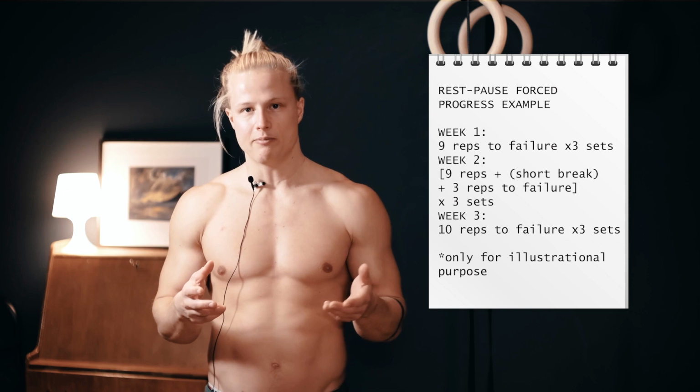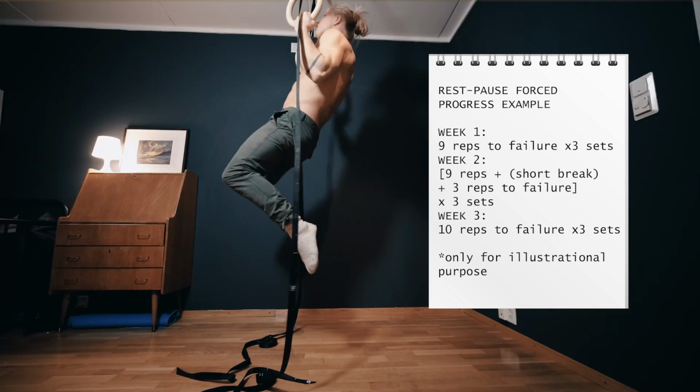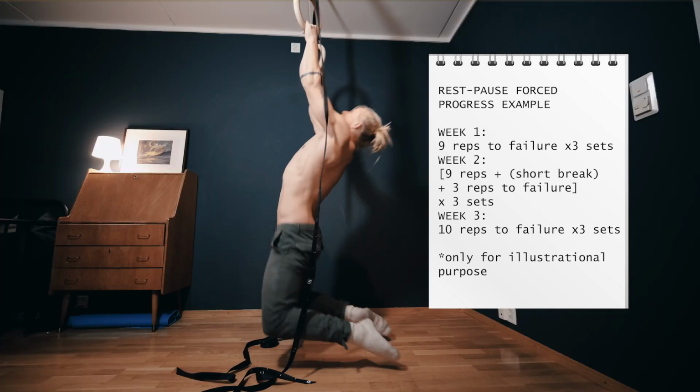In fact, this set type can also be used to force progress if you're stagnating. So if you're stuck at a particular rep count of pull-ups and you cannot increase one rep from week to week, why not try and increase one set of rest pause instead?